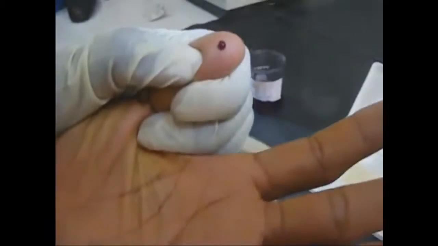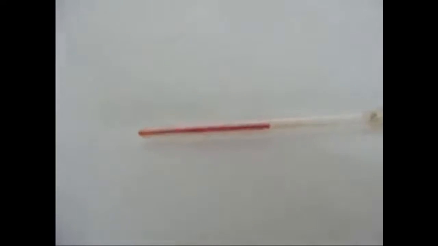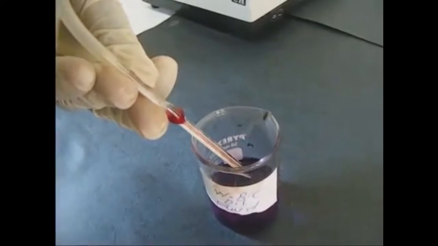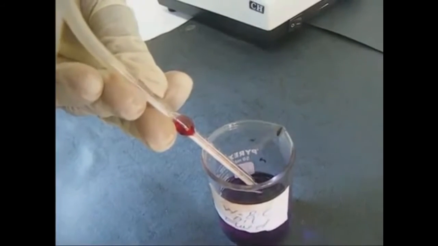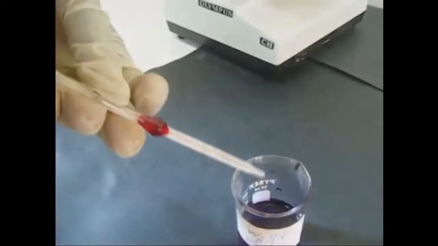The lancet is used to prick the tip of the thumb, and the blood is pipetted with a white blood cell pipette and brought to the 0.5 mark. The pipetted blood is then diluted with the white blood cell diluting fluid to the 11 mark.